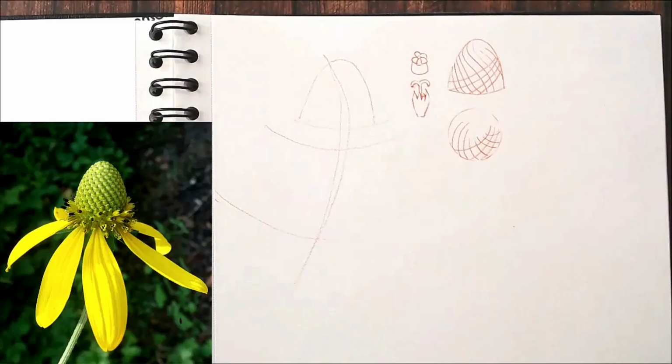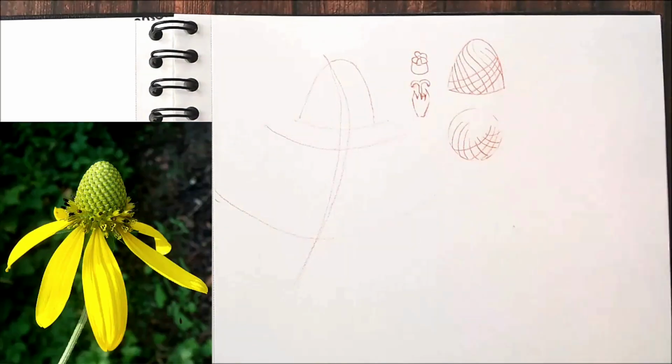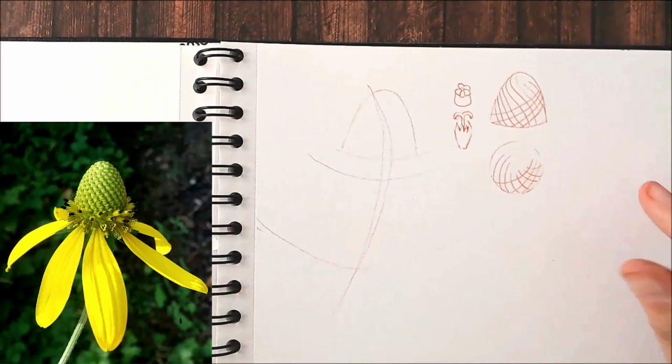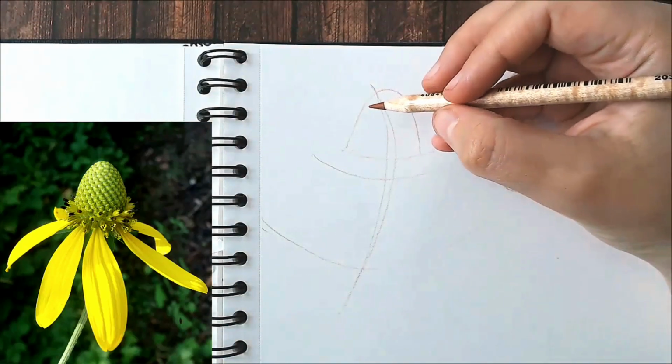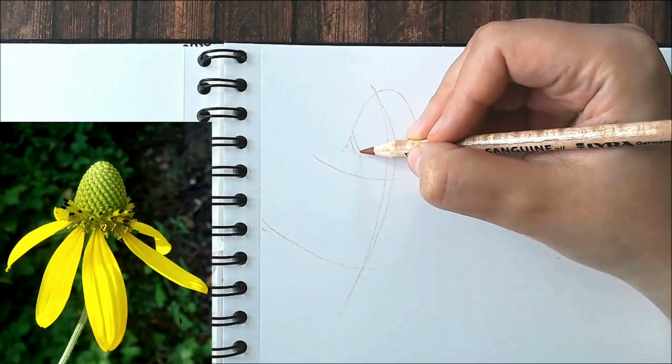And I can also add these spirals, so I have a guide when I put the flowers in. I can start here.